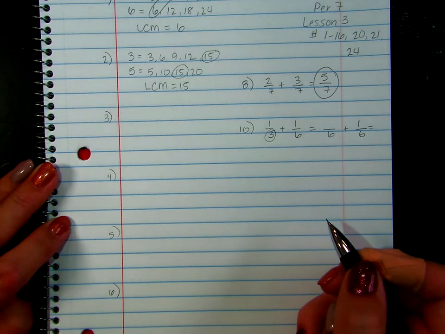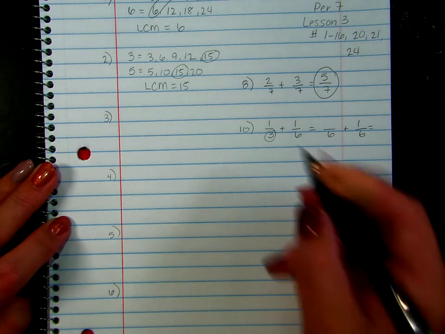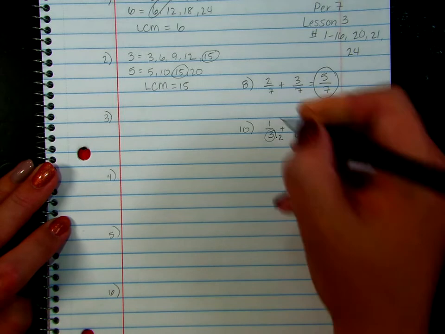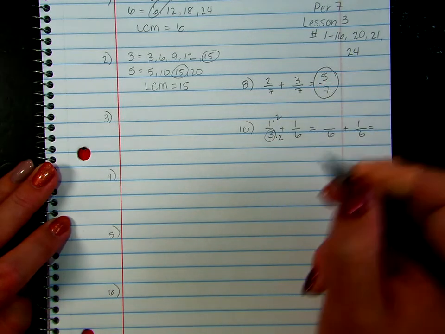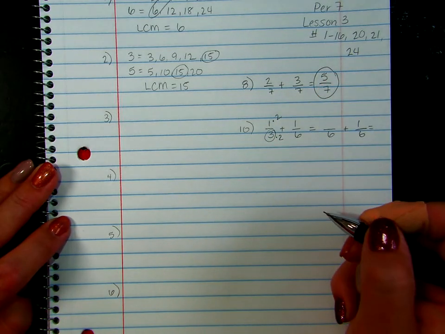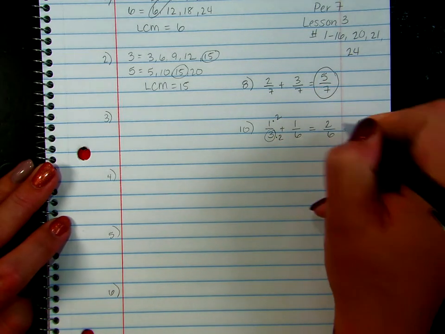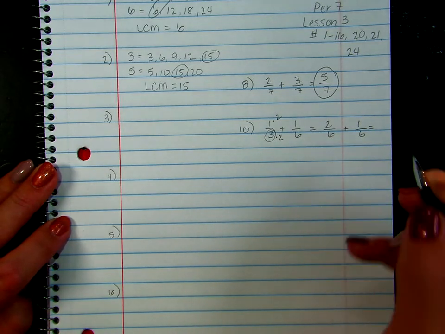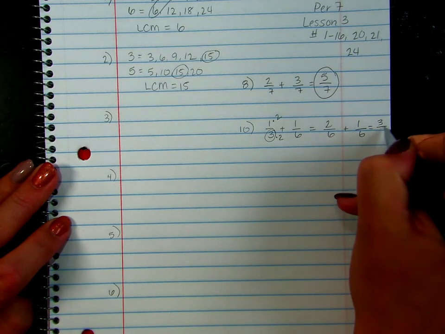Now, in order to get 3 to 6, I have to times it by 2. So I'm going to times it by 2 there, and I'm going to times it by 2 up here. I get 1 times 2, which is 2. So I have 2/6 plus 1/6, which is going to happen to give me 3/6.